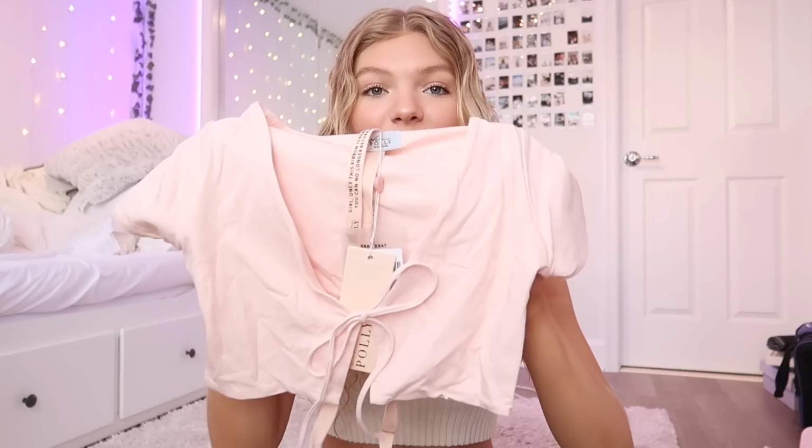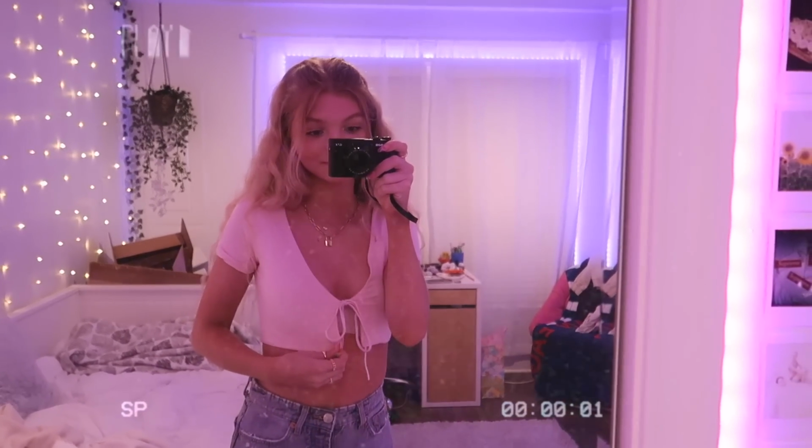Then I got this shirt, which I'll actually be wearing today when I go and take some pictures, probably, because it's so spring-like. It's the cutest little pink baby tee with this tie in the front here. It's like a really cute baby tee. Super excited about this. I love the pastel pink of it, and very fitting for right now with spring and summer coming up.